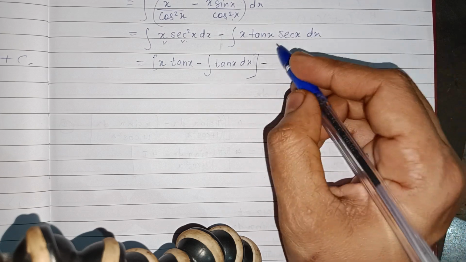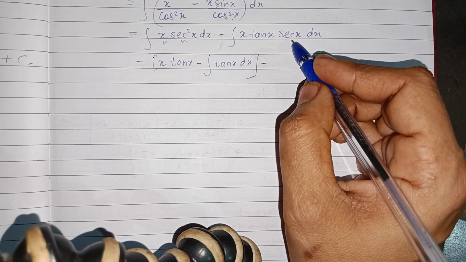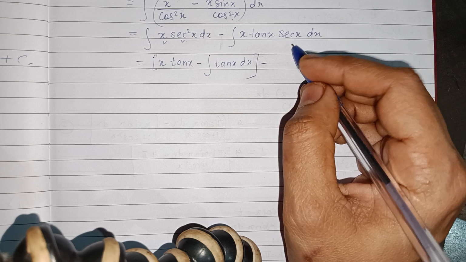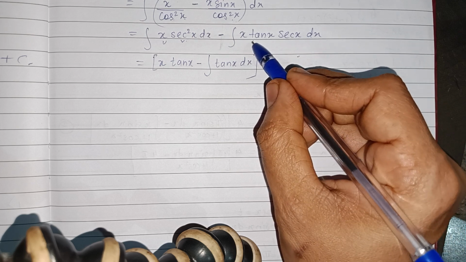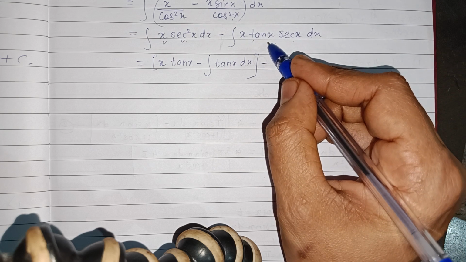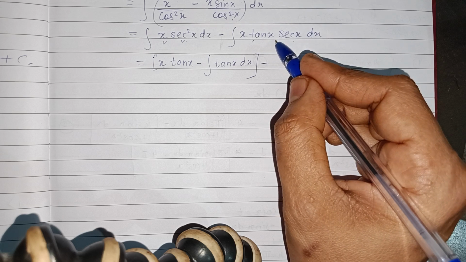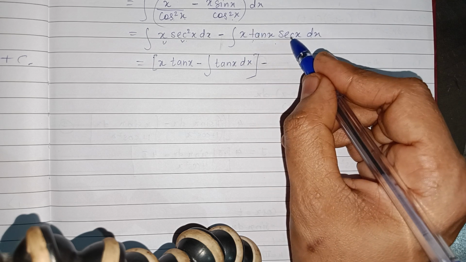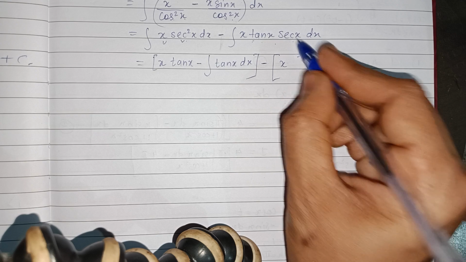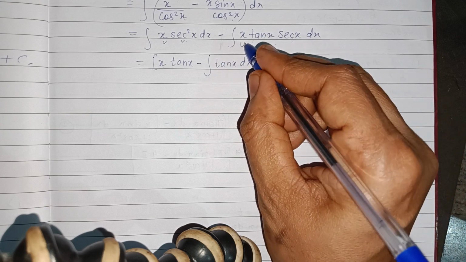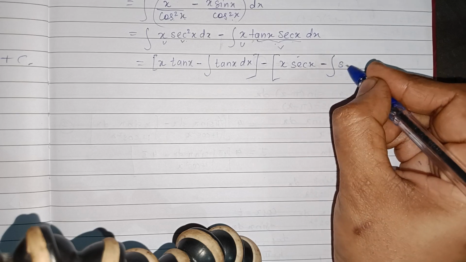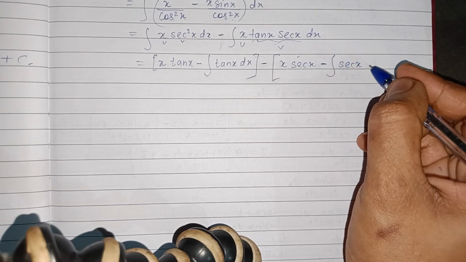What about this? Here also you have to make use of integration by parts. Okay, so here it will be, this is the derivative of sec of x, right? So integral of tan x into sec x is sec x. Okay, this is u and this is v, minus integral sec of x into derivative of x, which is 1.